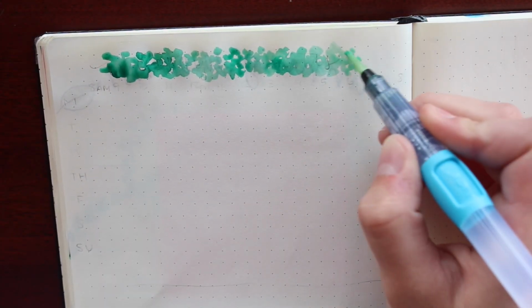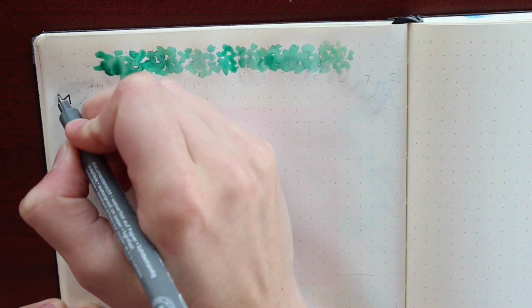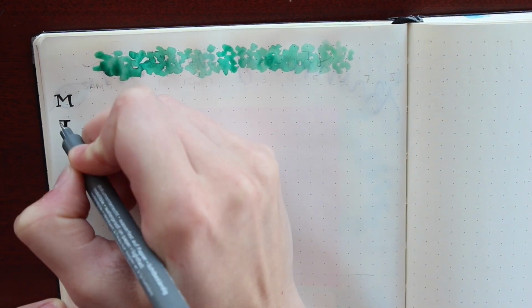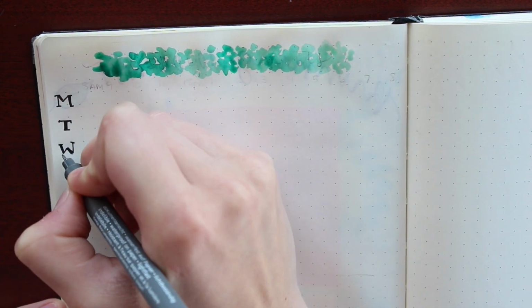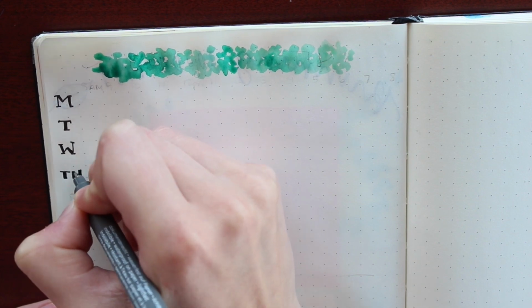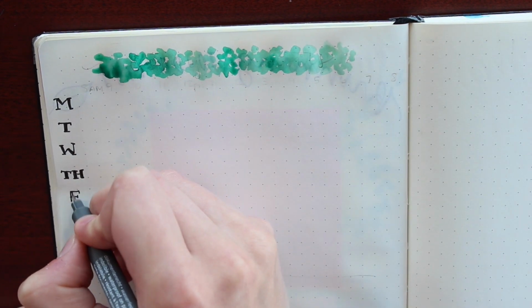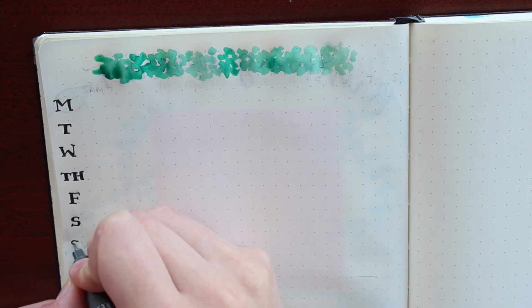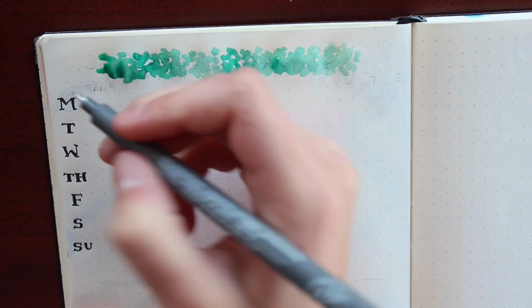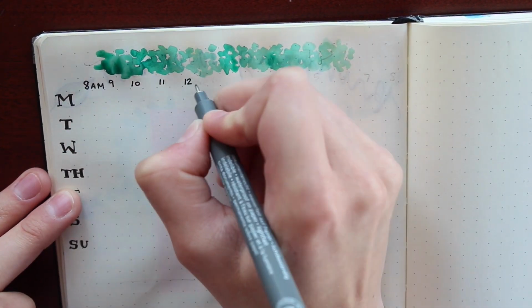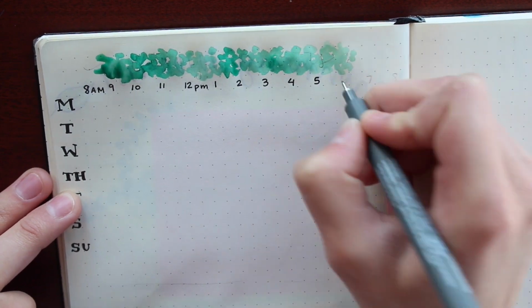The next page I'm creating is perfect if you're a student or if you have a really busy day-to-day schedule, and it's basically just a time log. This is a page where I like to keep events that happen every single week, so when you're planning things out and you need to know if you're free during a certain time of the day, you can go to this page and know exactly what hours of the day you're always busy.